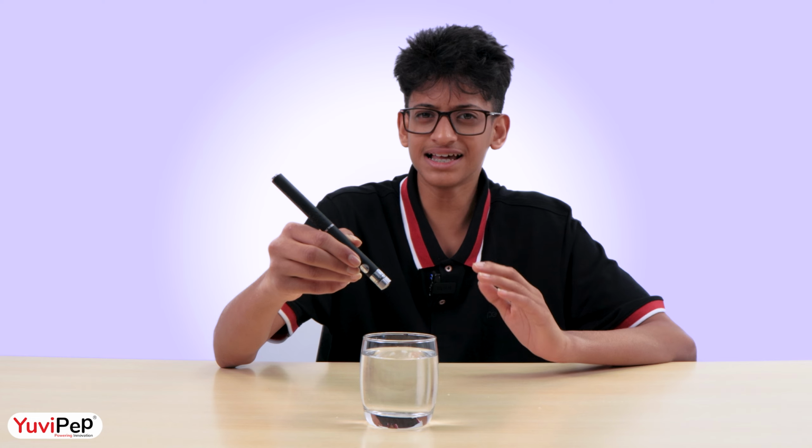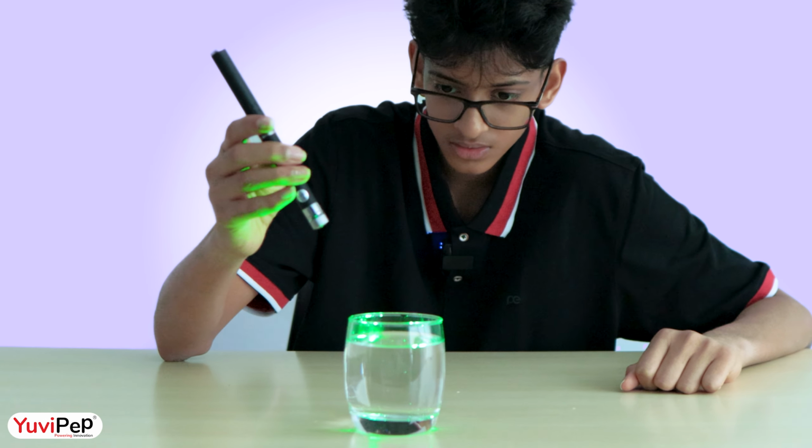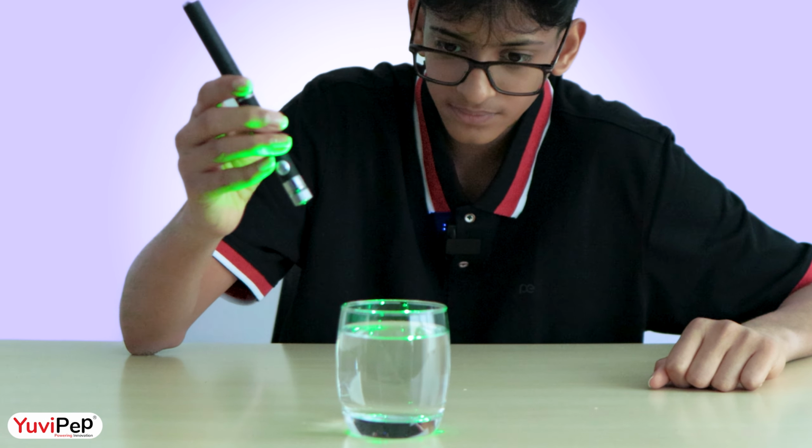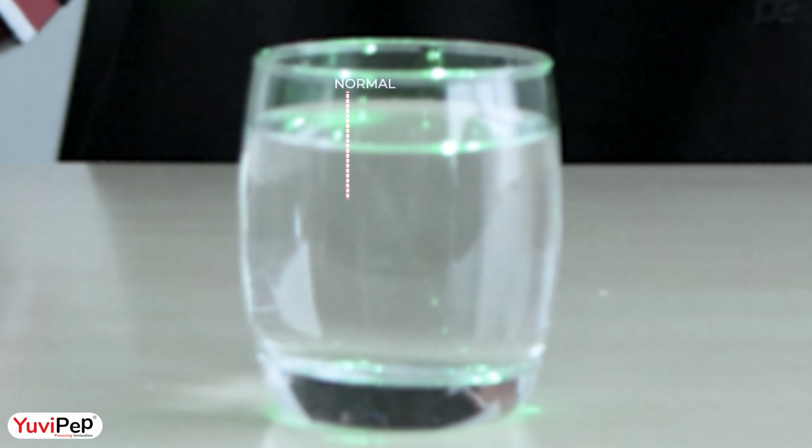Have you ever noticed how a straw appears bent in a glass of water? Why does it bend? Take a laser pointer and shine the laser in the glass of water. Look at that! Light bends as soon as it hits the water. It's no longer traveling in a straight line. But why does this happen? This is because as light moves from one medium to another, it changes speed, causing it to bend and change direction. This is refraction at work.